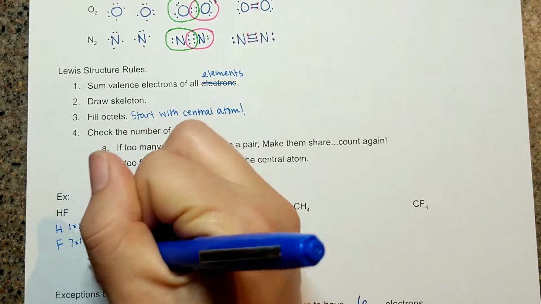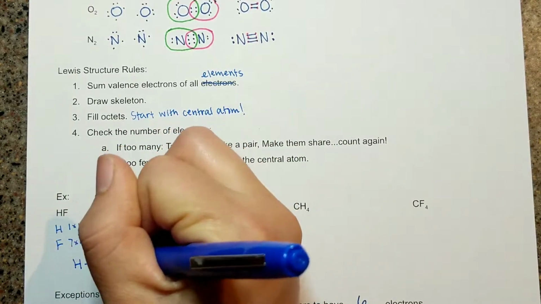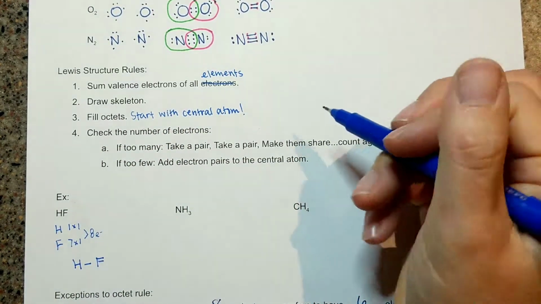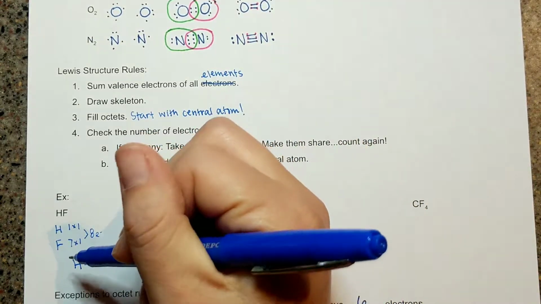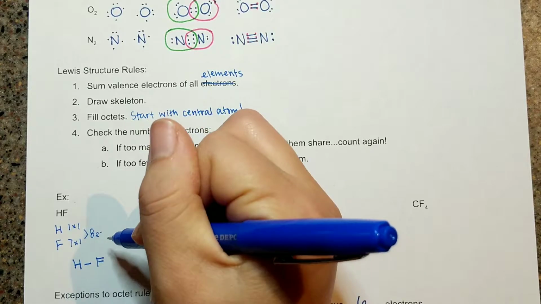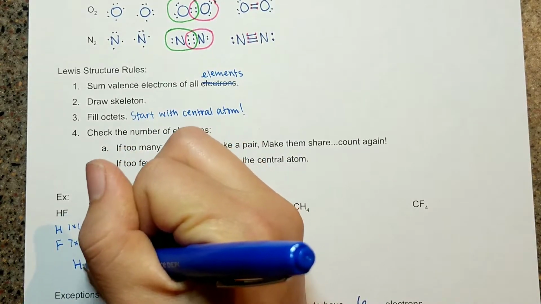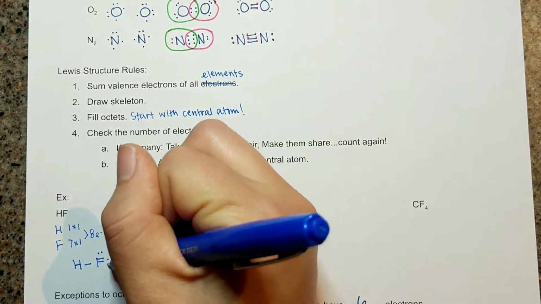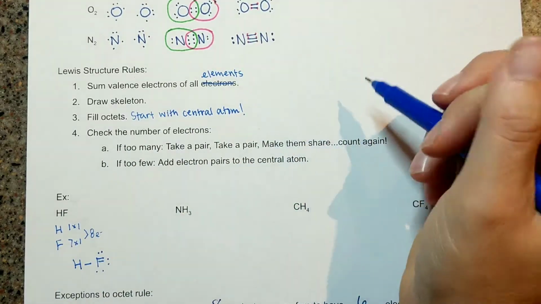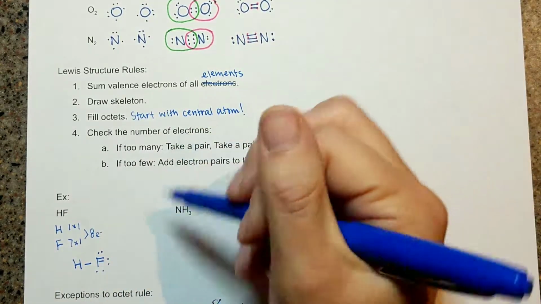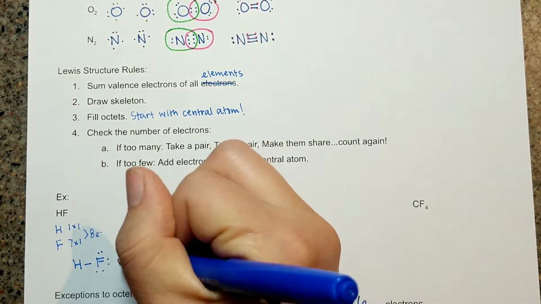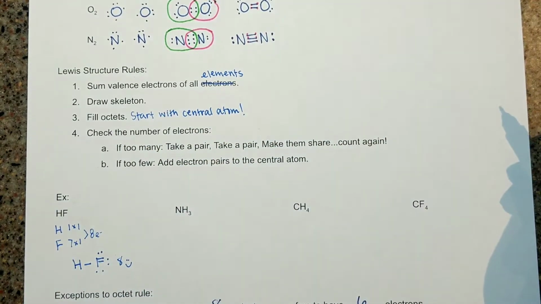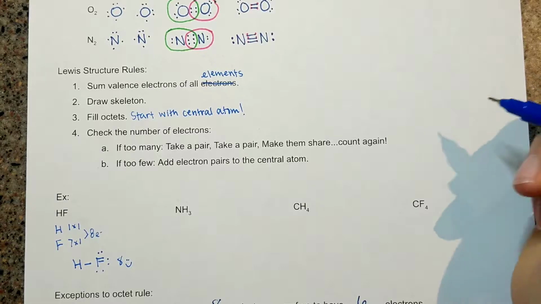Then I draw my skeleton, my hydrogen attached to my fluorine, and then I fill octets. Here we don't have a central atom. I know hydrogen only wants to have 2, so then I go ahead and fill fluorine. Fluorine has 2 here, 3, 4, 5, 6, 7, 8. So now that one's filled. And then I check my number of electrons, 2, 4, 6, 8. 8 is how many I can have, so my atom and molecule are happy.